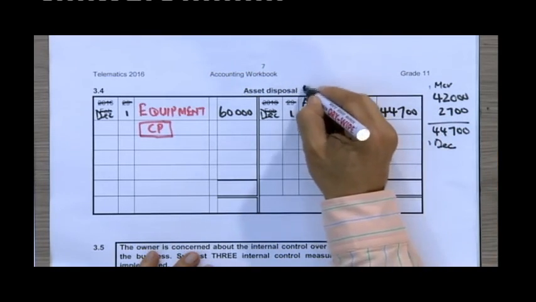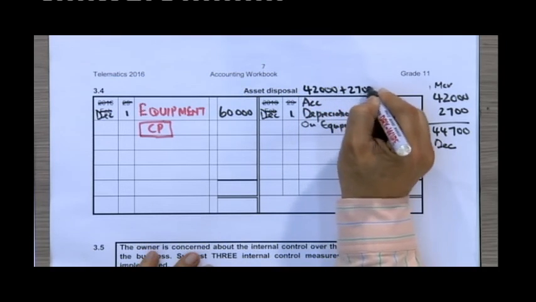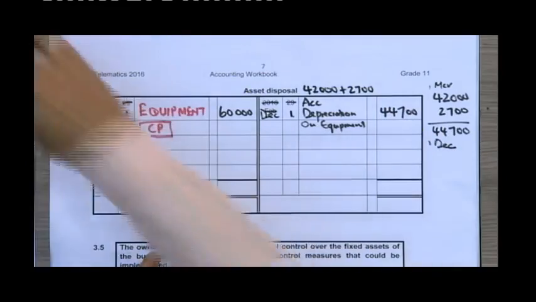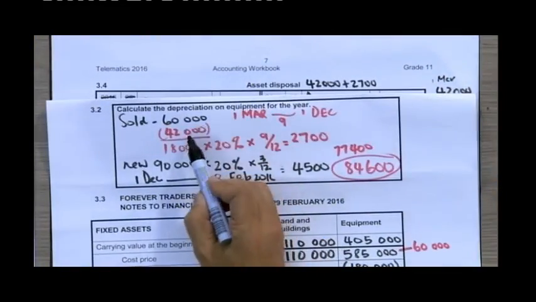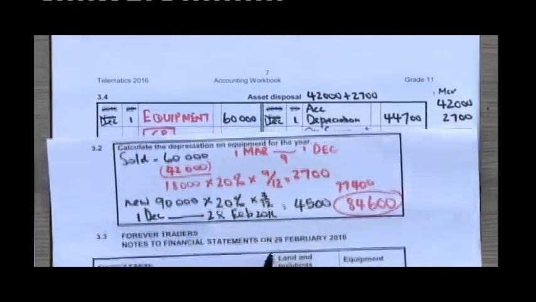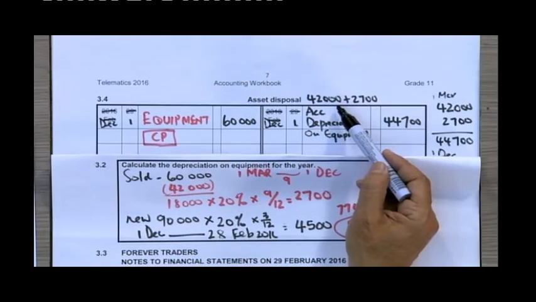And that will be the figure that we had at the beginning of the year, plus the extra depreciation that we had to write off, which you'll find in the depreciation sold. In other words, 60,000 was the cost price, so you can see the 60,000 appears on the debit side. The 42,000 was the amount of accumulated depreciation that we had at the beginning of the year.